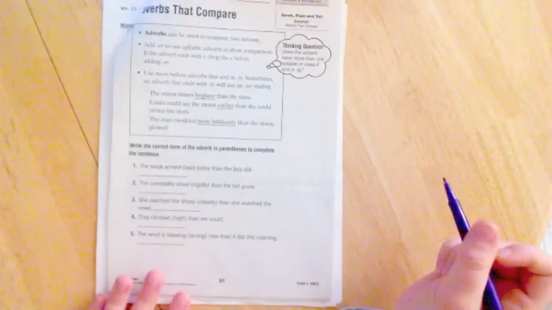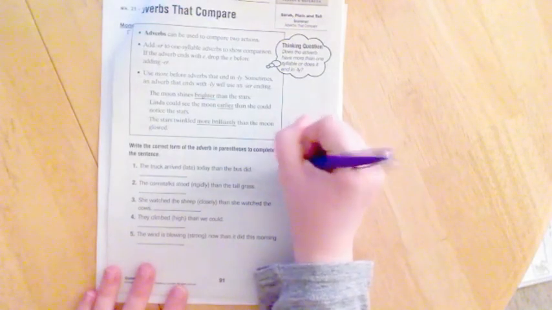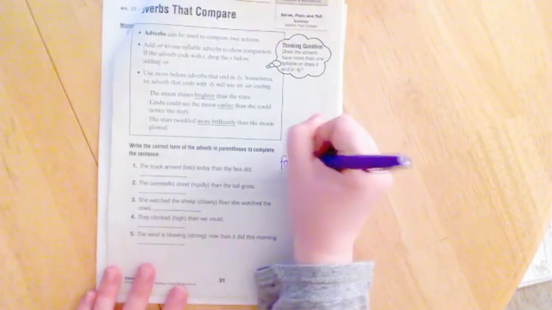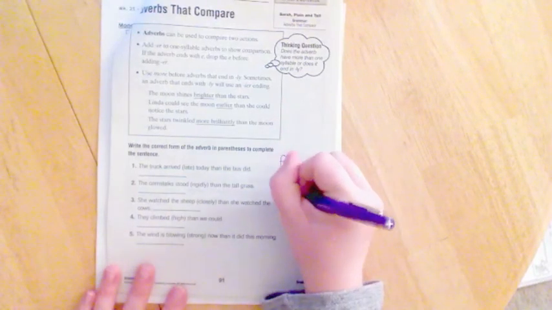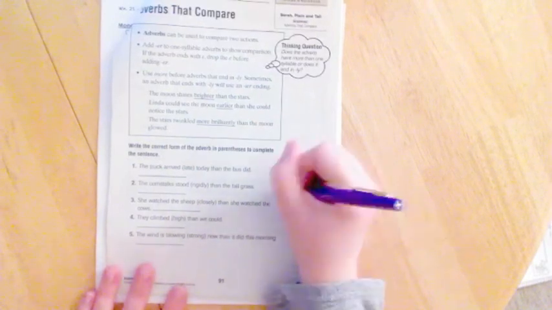You're going to continue on. Then over here, you are the one who is figuring out what it should say. So if it is just a straight word like fast, we're going to add er. If it ends in ly, like quietly, you're going to add more.